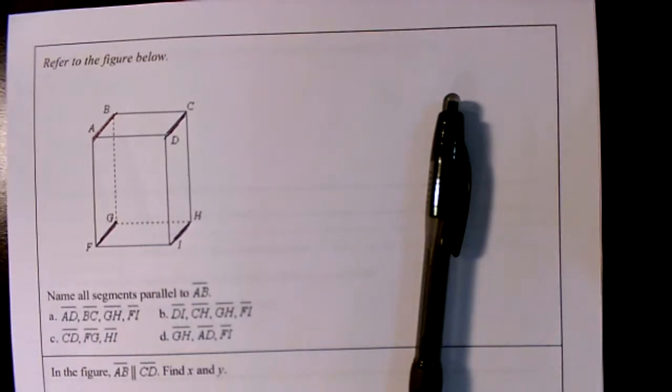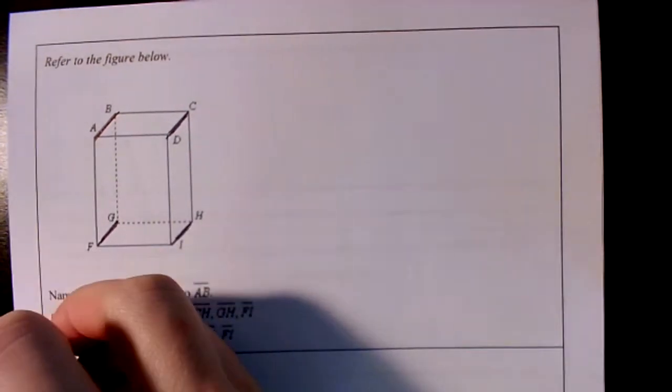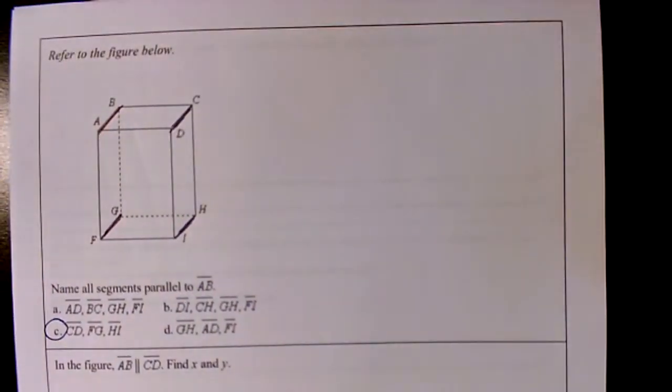I think that's an I. So I need the ones with CD, FG, and HI. We could see why they're parallel because they all appear to have the same slope when drawn out. They all appear to be going up and to the right because it's a 3D figure.